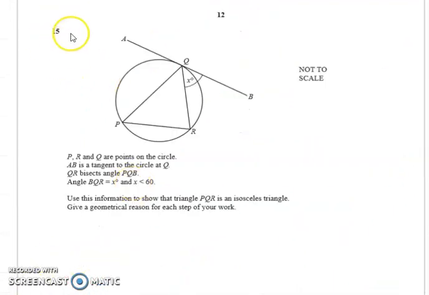Okay, this is question number 15. Now we can see that AB is a tangent, and then QR. This is the important word there: QR bisects the angle PQB. This line bisects the angle, divides the angle equally. So which means here is also the x.